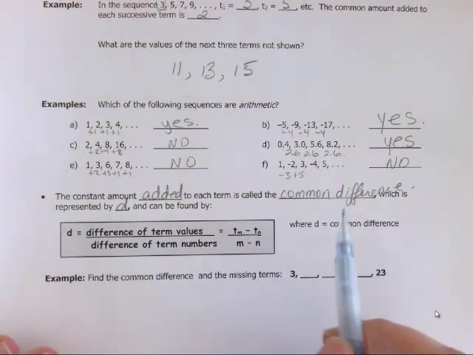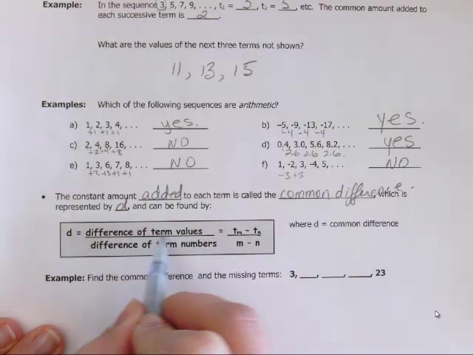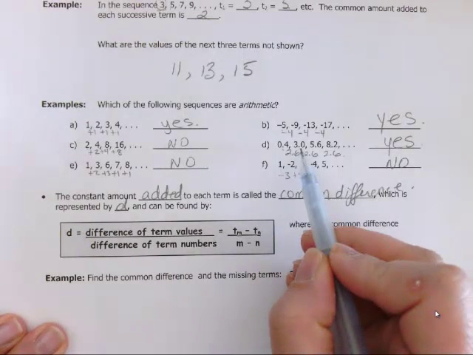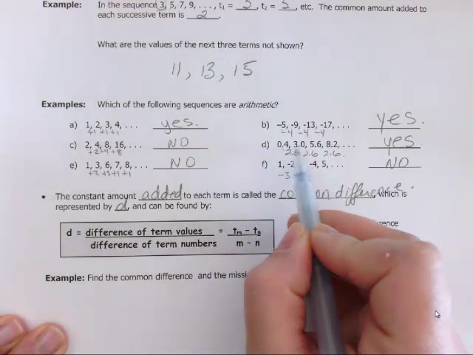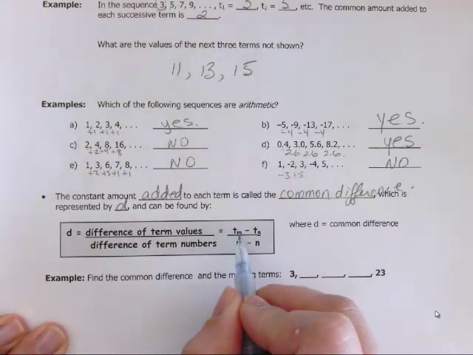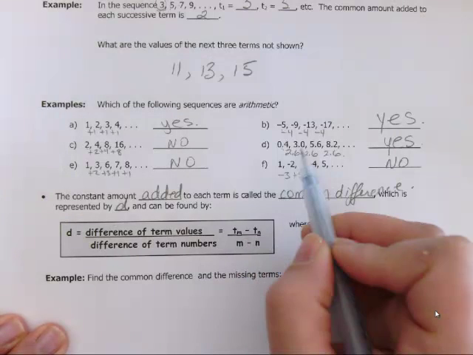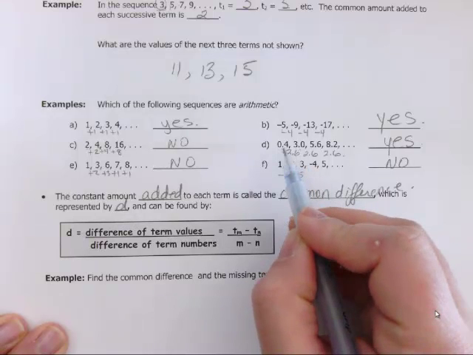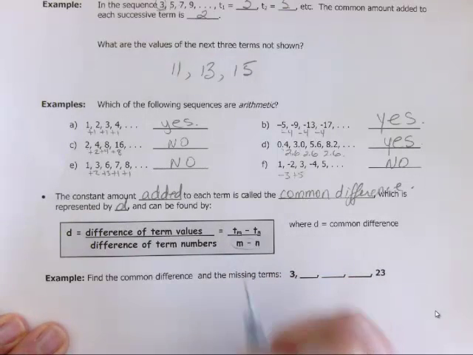Okay, so we're going to look at what the common difference is. So d equals the difference of the term values. So basically, remember what we did over here? We went 3 minus 0.4. So I took two successive terms here, and the m and the n represent the term number. So here I took the second minus the first, and the denominator here would be 2 minus 1, so there'd be a 1 there.